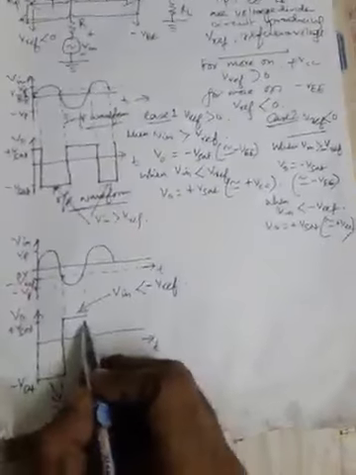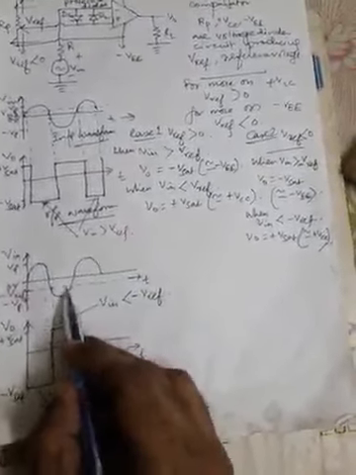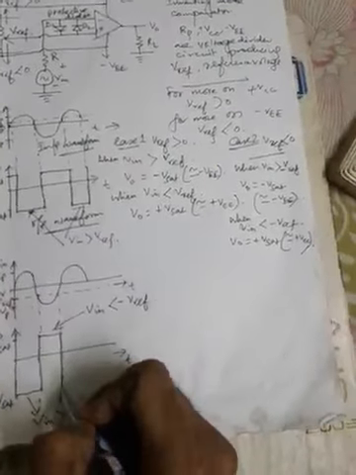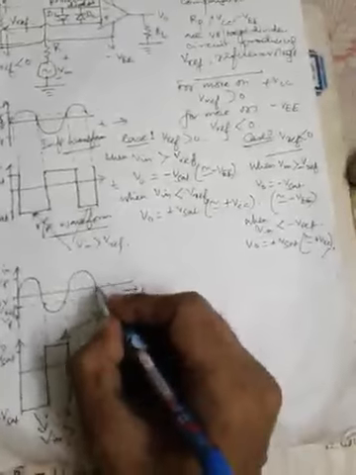Now at this point, when Vin is once again moving over the negative reference voltage, it will come down to negative saturation, and it will maintain this level of negative saturation up to this point. So it will be like this, and from there it will once again switch to positive saturation.